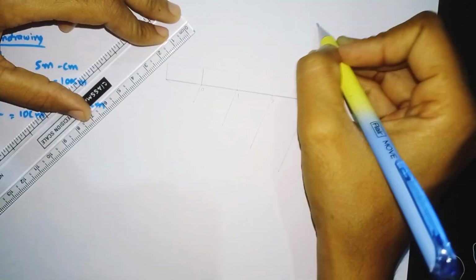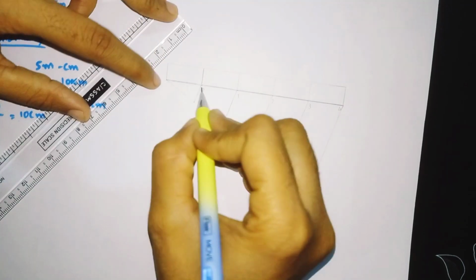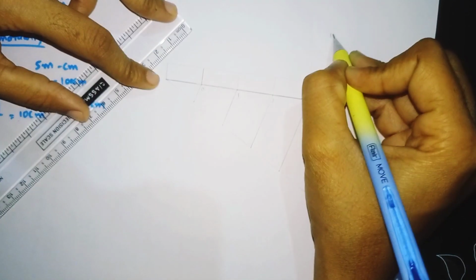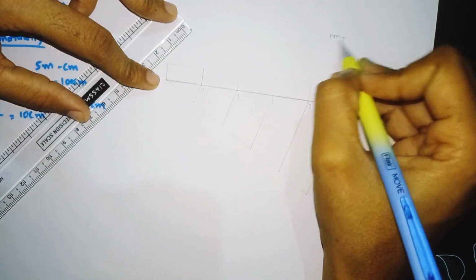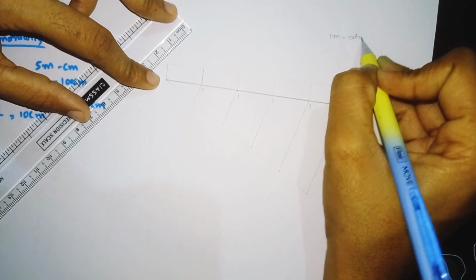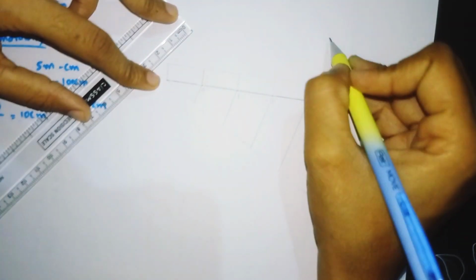Here we all know each part is equal to 1 meter. We have to divide it into 5 equal parts; each part will be our 1 meter. Now, divide the first part into 10 divisions, so each is equal to 1 decimeter. To show the decimeter units, we have to divide our first part into 10 divisions.